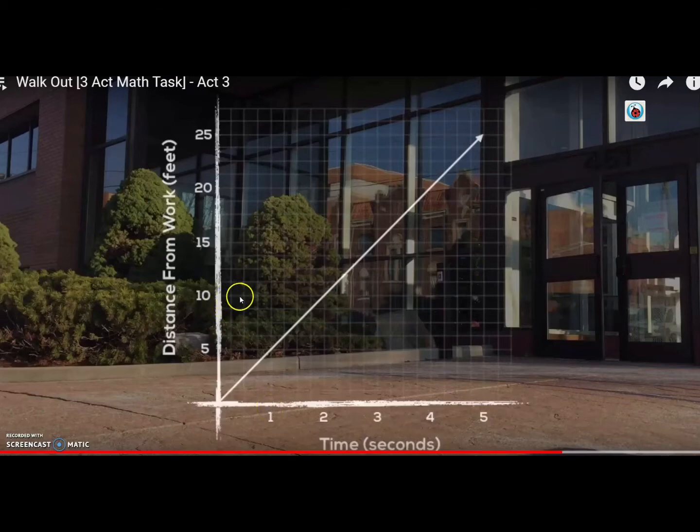If I come to 10, come to the line, drop down to 2, 10 divided by 2 still gives us a speed of 5. That's what I mean by constant rate. Anywhere along this graph, we have a constant rate. You need to draw this graph now and label that this is a distance time graph at a constant rate.